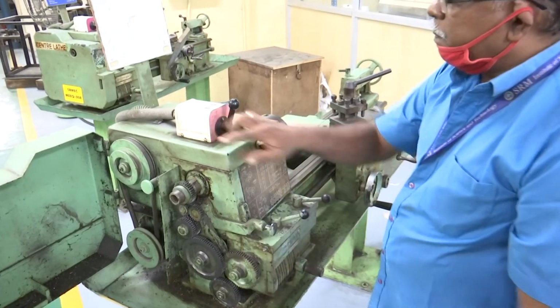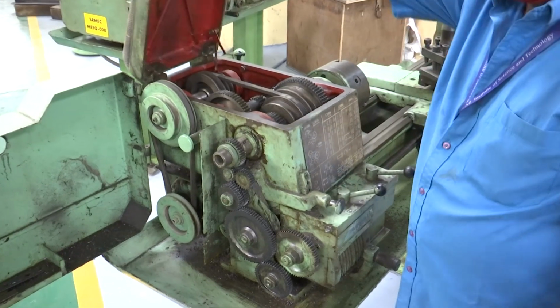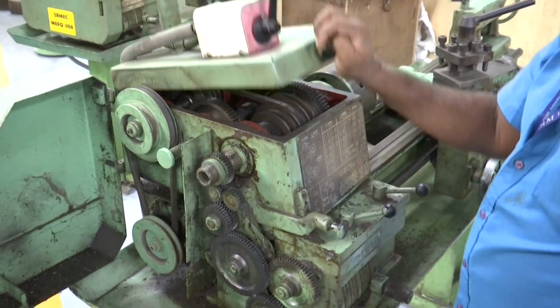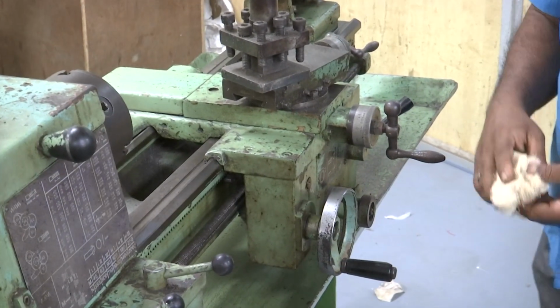So those are the main parts of the headstock, that is the driving mechanism inside the headstock. Then that is the carriage. The carriage is available.